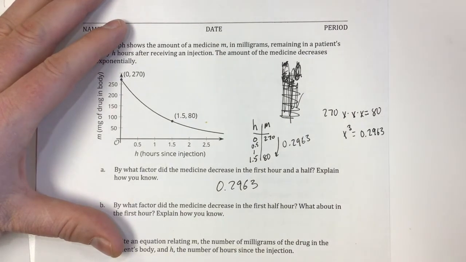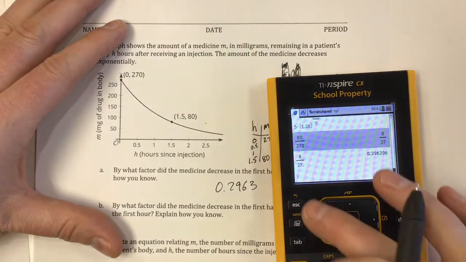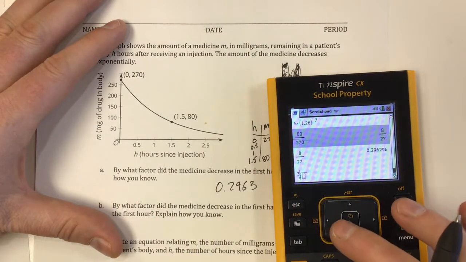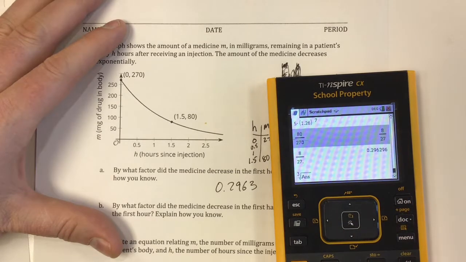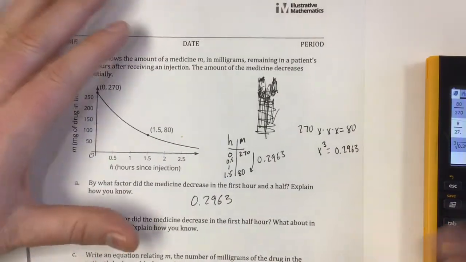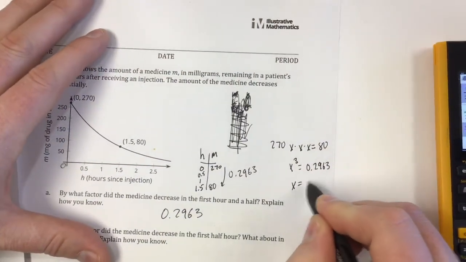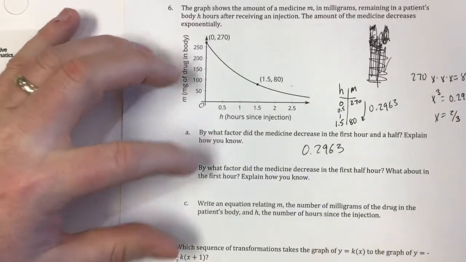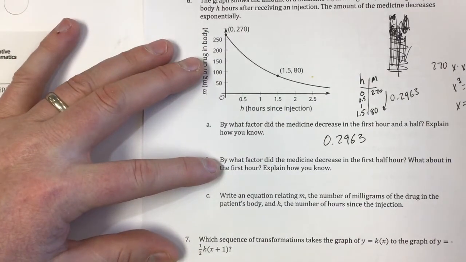So if I take the cubed root of that number, going back to the calculator, if I take the cubed root of that previous answer, then I get 0.66666. So every half-hour chunk is really 2/3. So by what factor did the medicine decrease in the first half hour?